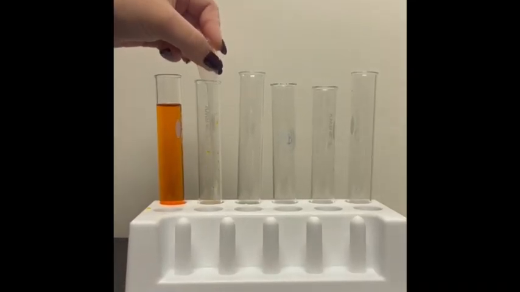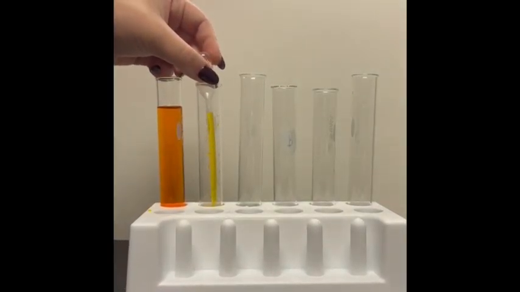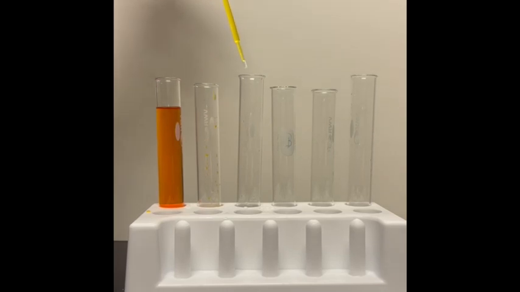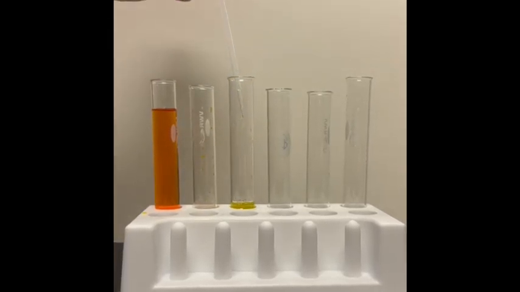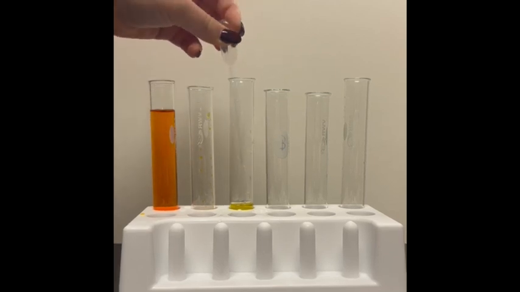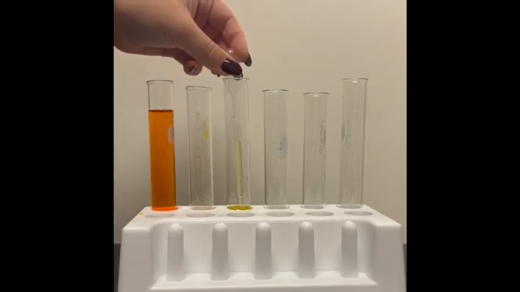Today we'll be learning 3 different types of serial dilutions. The one we're showing you right now is a 10-fold dilution. We'll also show you a 2-fold as well as a 3-fold dilution. By the end of this video, you'll learn how to actually solve this 10-fold dilution.